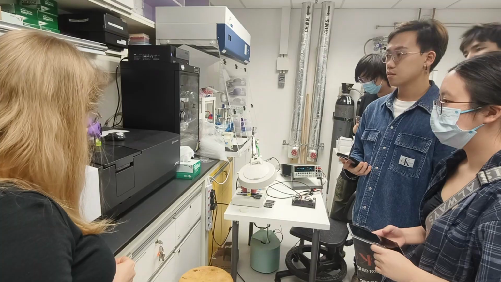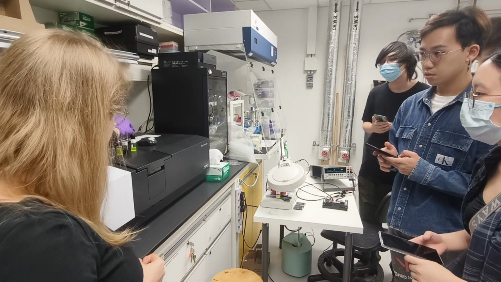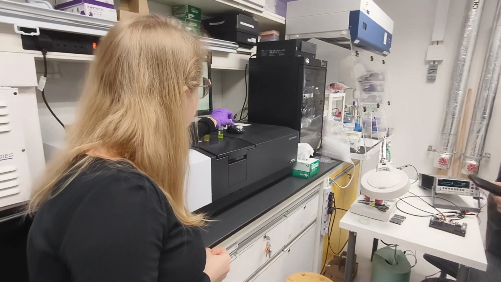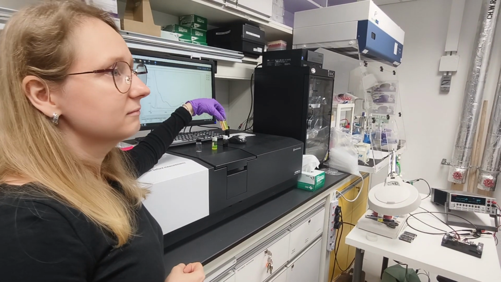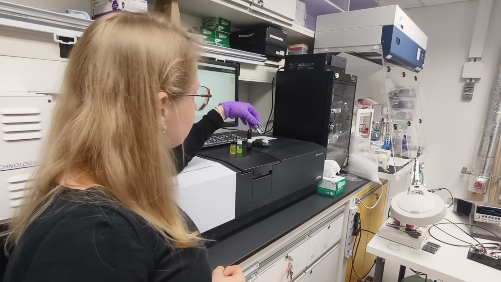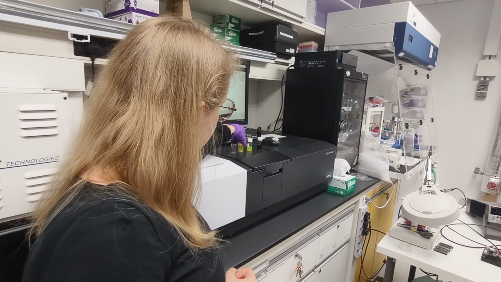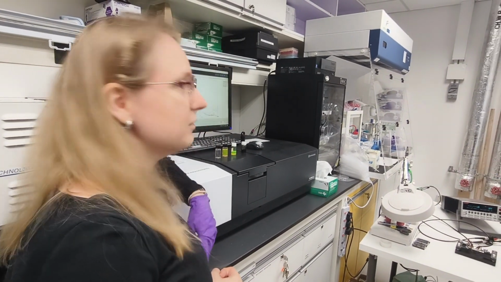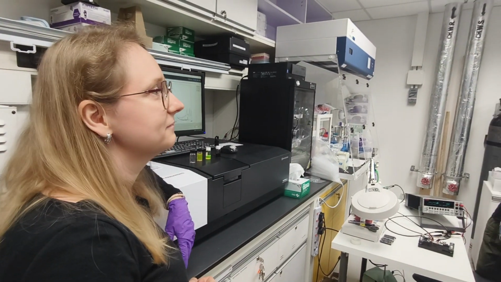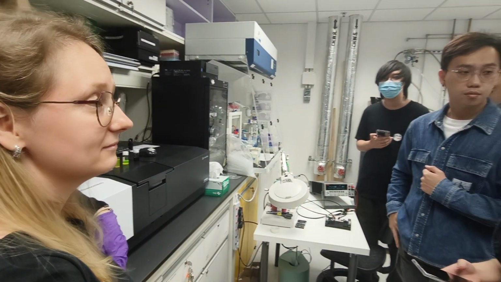So here we have perovskite nanocrystals, and we have mercury telluride quantum dots. Here we have some organic molecule, and we have some simple solvent. When you see, they're all different by color. Can anyone tell me why the color is different? The band gap is different.